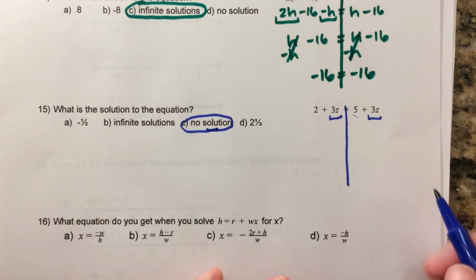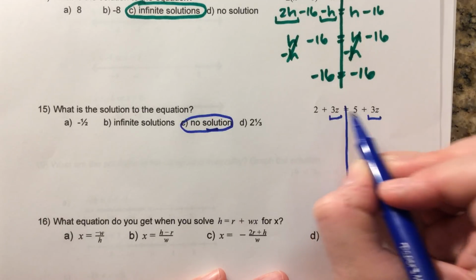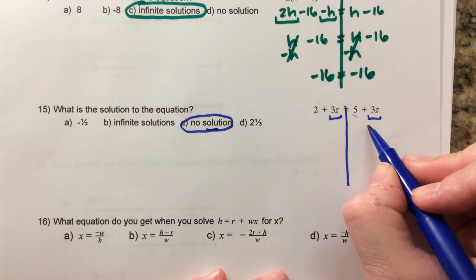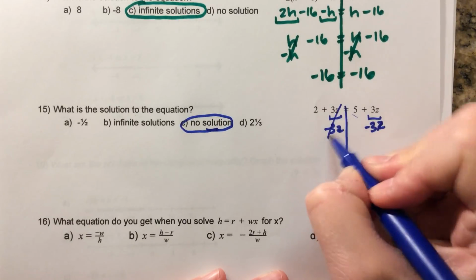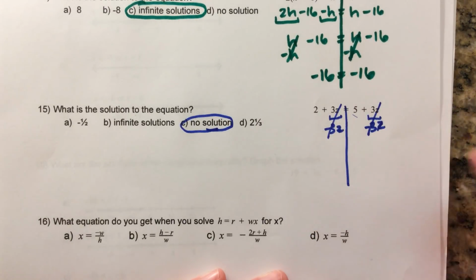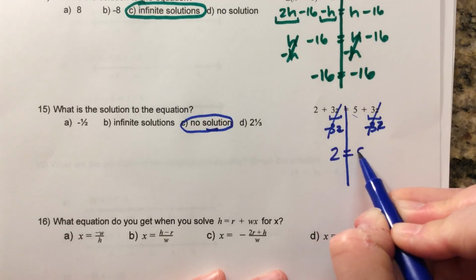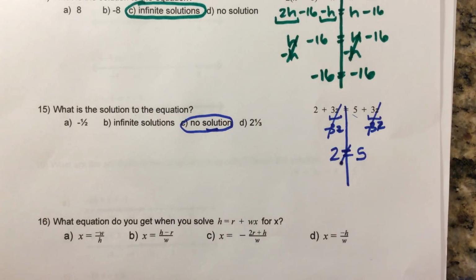Well, what if you didn't notice that? I have 3z here and 3z here. Now, normally if I have a variable on both sides, I want to go to the bigger party, but both of these are the same size. So if I were to move it by subtracting the 3z from both sides, notice that the variable cancels out. I have no variable anymore. But if I bring down what I do have, I have 2 is equal to 5. And because 2 is not equal to 5, that's not true, the answer is no solution.